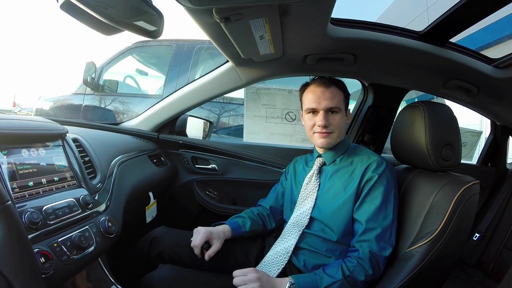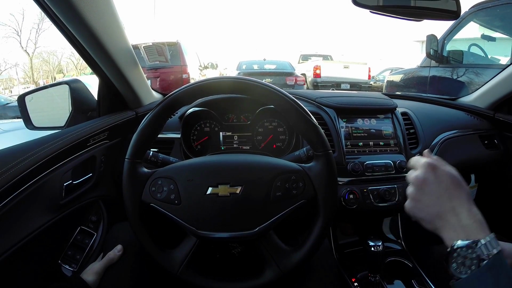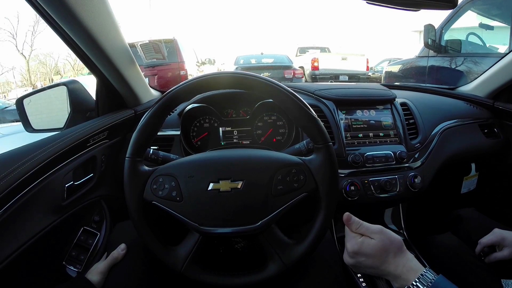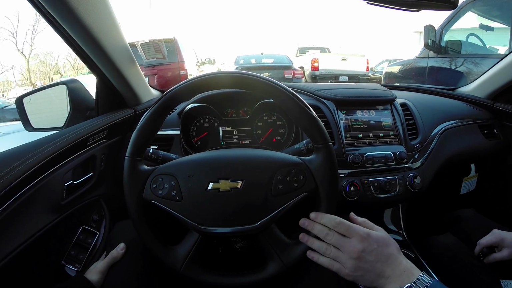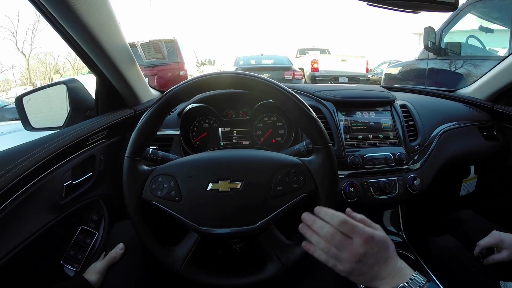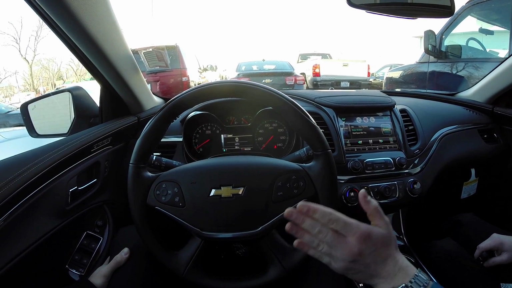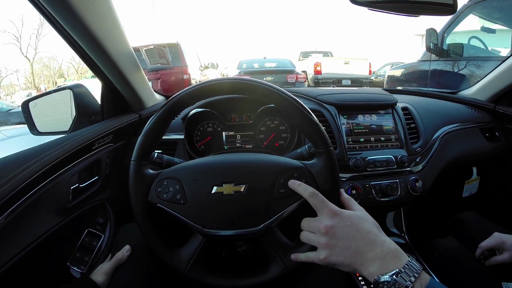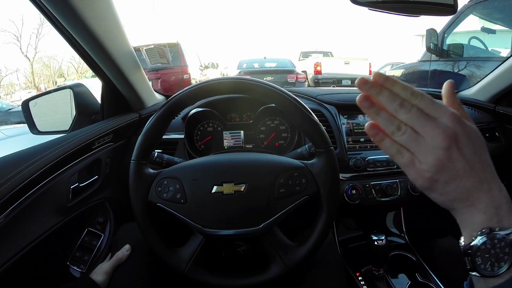Let's take a look. So we see the display here is very similar to what we're used to. The difference is we control it quite a bit differently, with these steering wheel controls right here. This menu is going to work from left to right. What do I mean by that? We press the left button right here, and we're going to see all these tabs pull up.